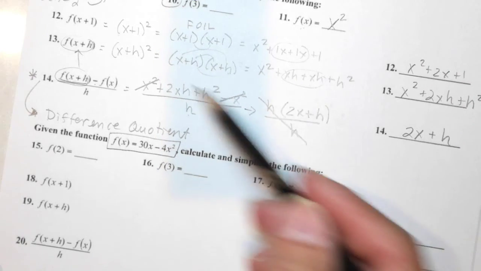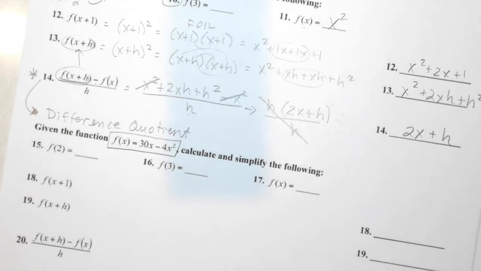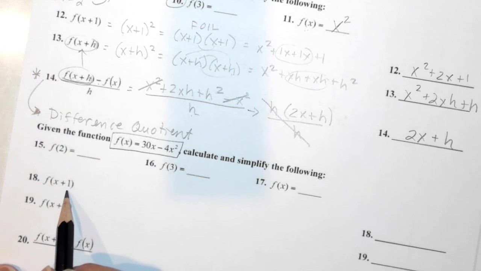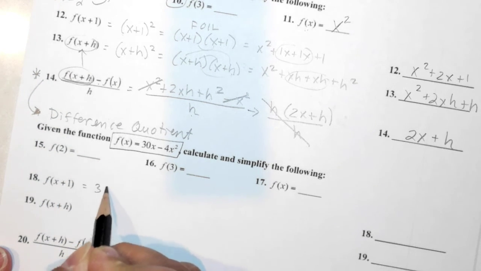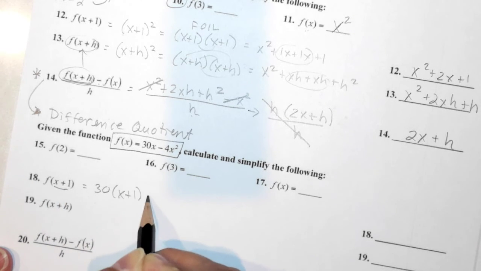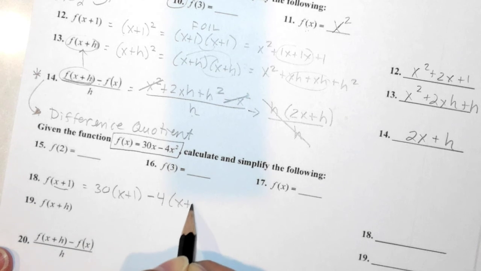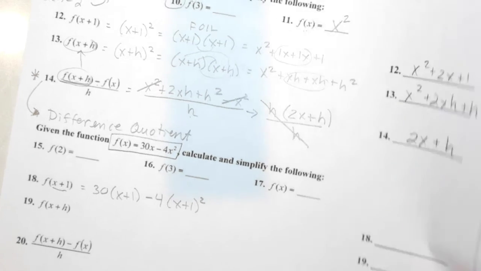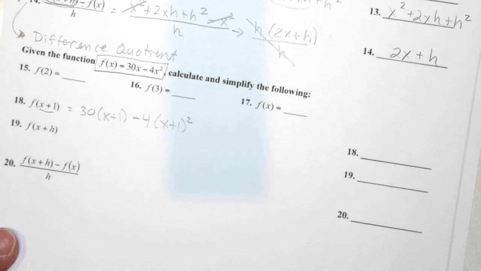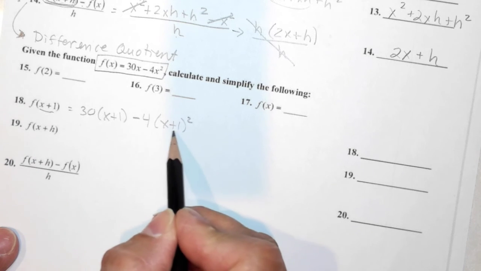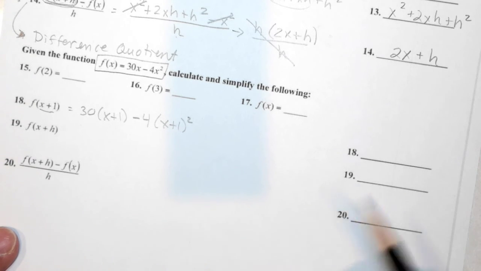But follow my steps here and just take a little extra time, because keep in mind that when you get down to here, you have to put that x plus 1 everywhere there was an x. And then here, x plus 1 is going to be squared. So this is just going to turn into a few more steps because you're going to have to distribute the 30. You'll need to square this and then distribute the -4, combine like terms, and so on.